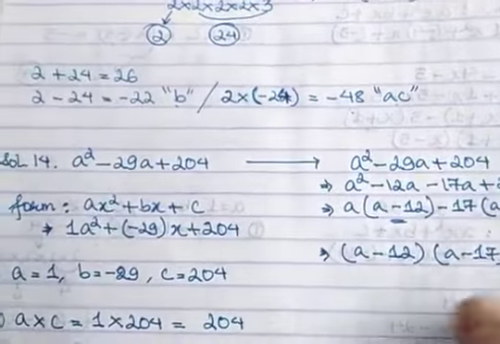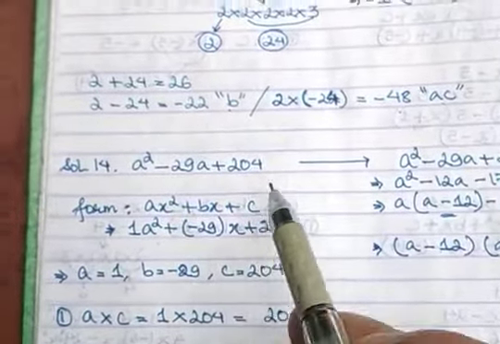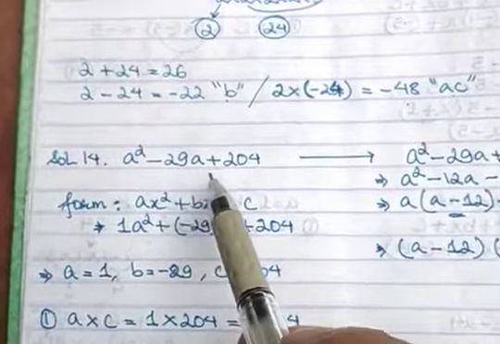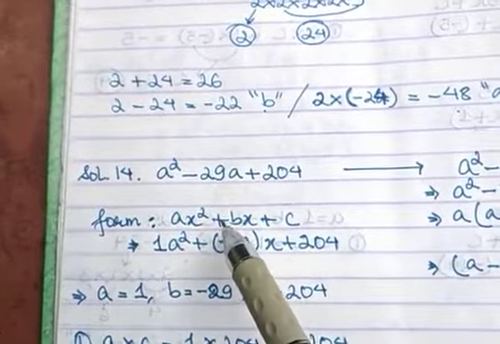Just a few more sums. Okay, and what we have here in the next question is a square minus 29a plus 204. So it's a simple one. The coefficient of x square was positive, so it is a bit easier, isn't it? No need to take minus as common.